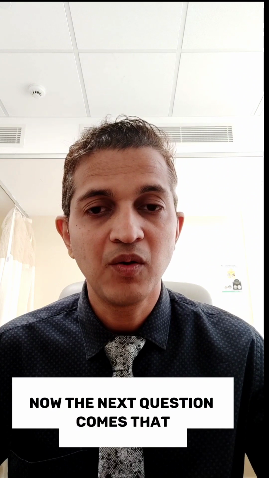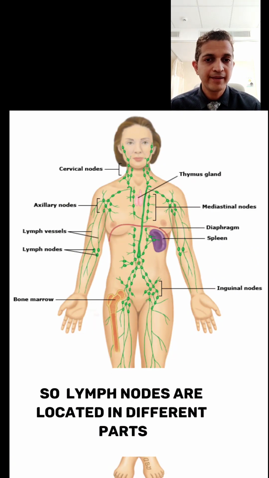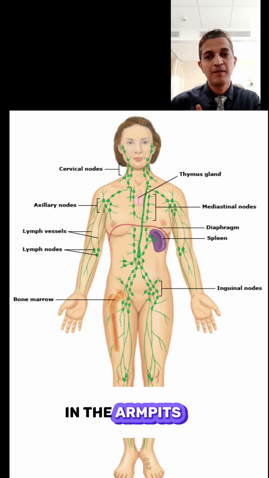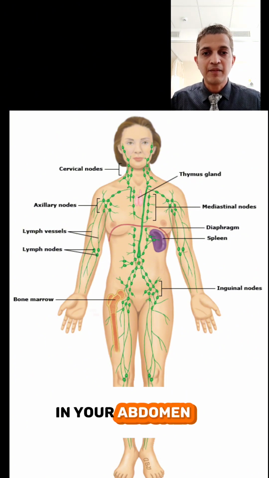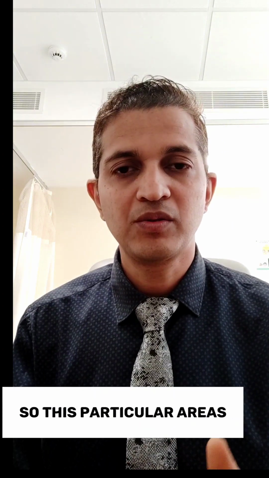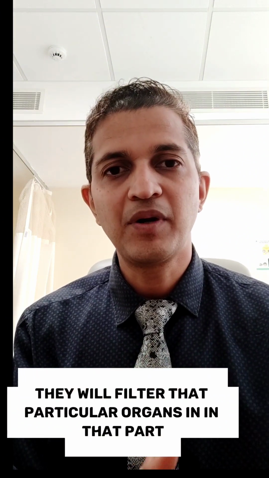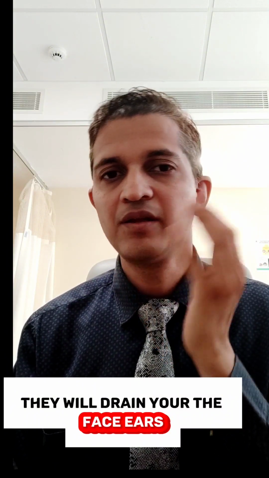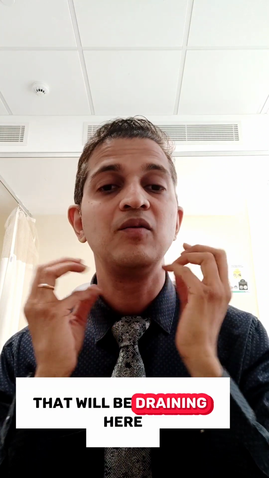And now the next question comes: where are these lymph nodes located? So lymph nodes are located in different parts. The common places are the neck region, both sides of the armpits, the chest, inside our thoracic cavity, the abdomen, and the groin. These are the main places where the lymph nodes are stationed. These particular areas will drain and filter the organs in that part. Like for the neck area, they will drain the face, ears, nose, the hair, skin on the head and the neck.